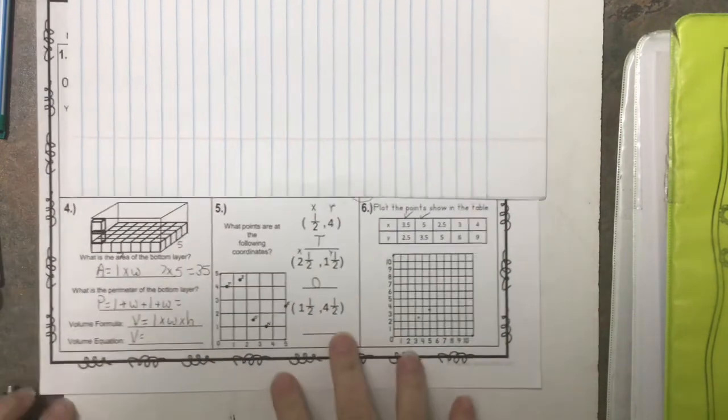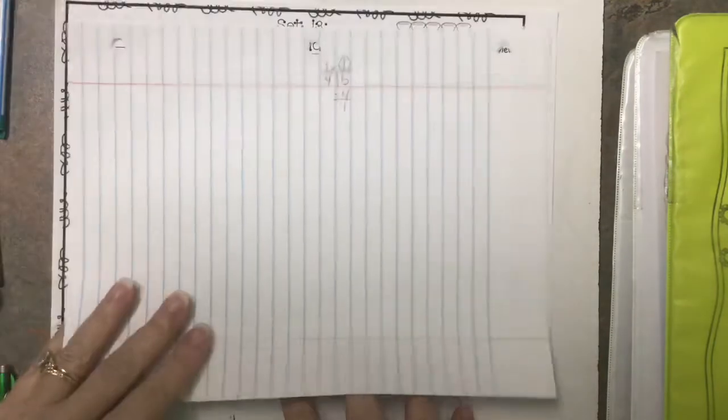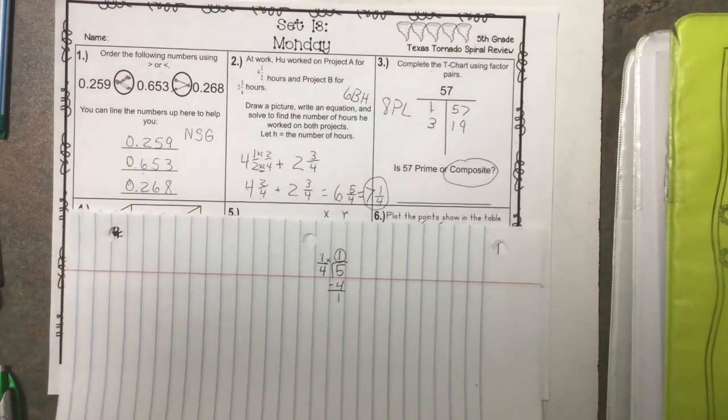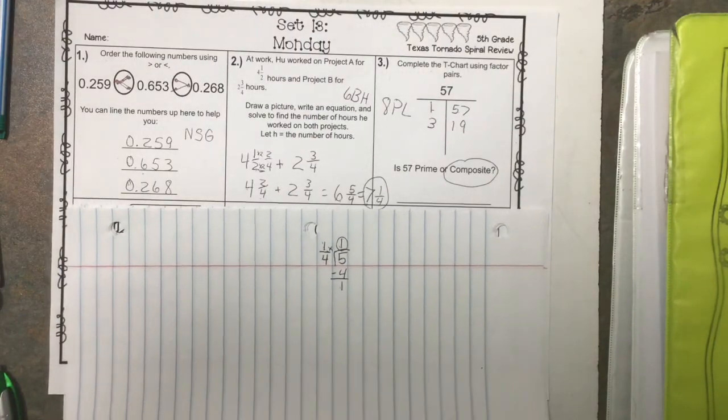Okay, I have to do 2 separate videos for these pages because they take quite a while to explain. So I'm going to give you another video for the next page.